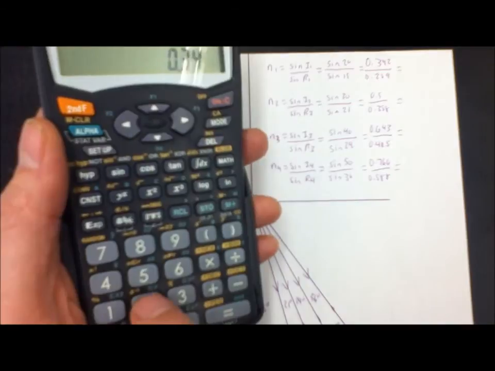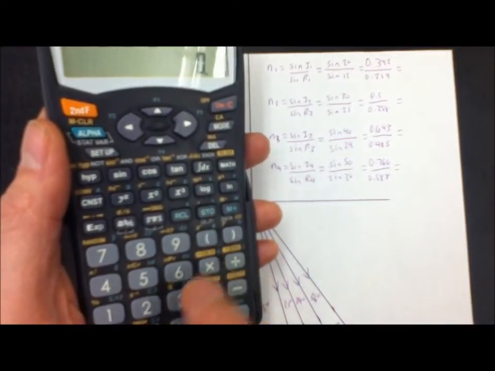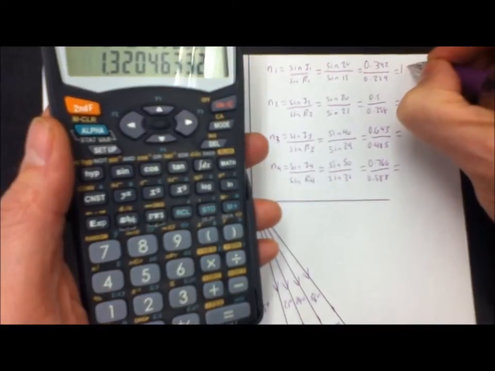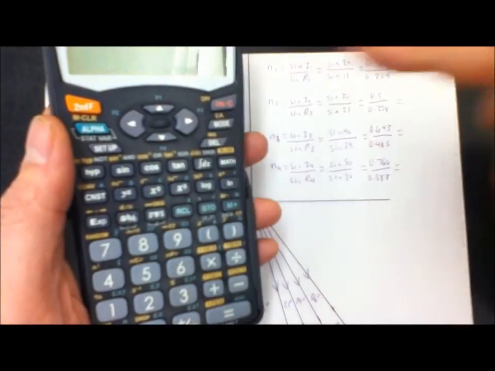So 0.342 divided by 0.259 will give us 1.32.